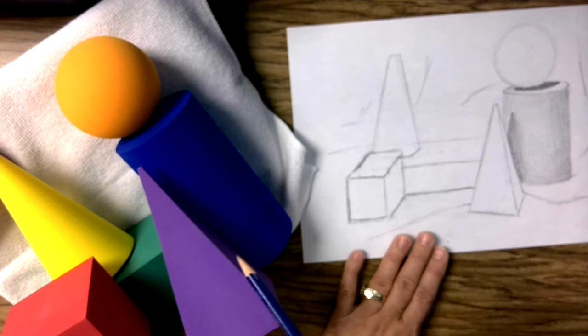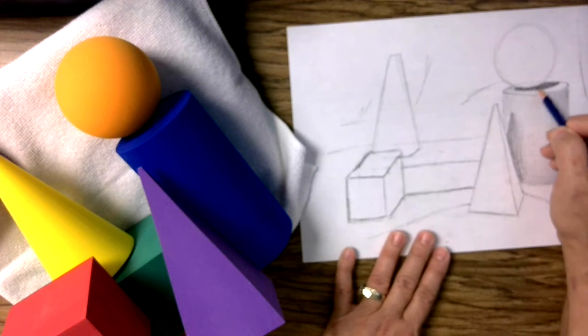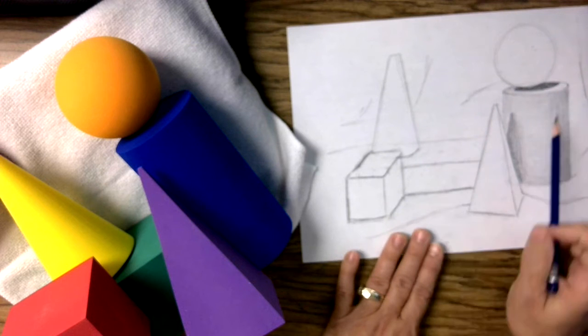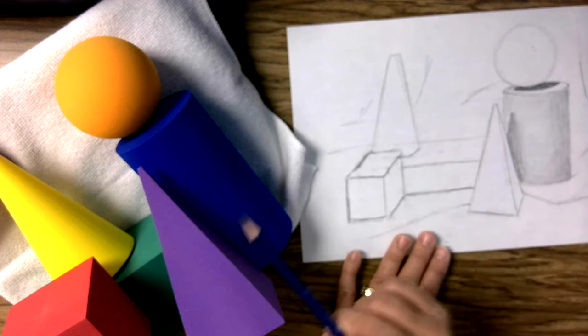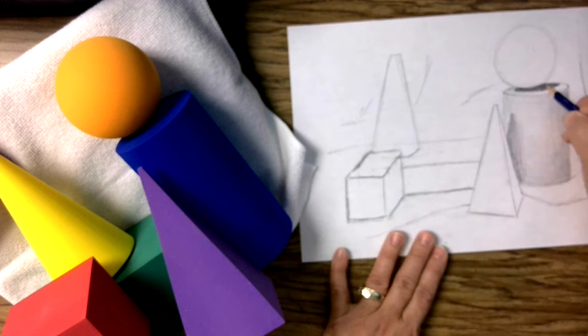Don't have a still life you set up and take a photograph, because a photograph flattens everything out. And when you go to draw it, your drawing's still going to look flat. It's not going to look three-dimensional. So from looking from life, you're actually seeing things a lot closer and a lot better, and it'll allow your drawing to look more lifelike.